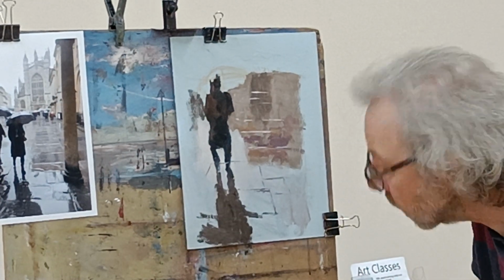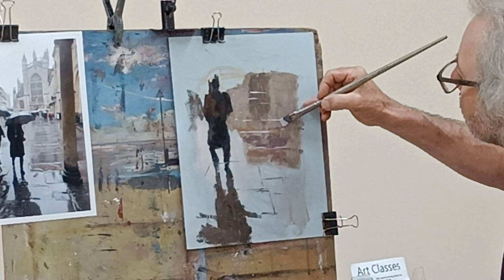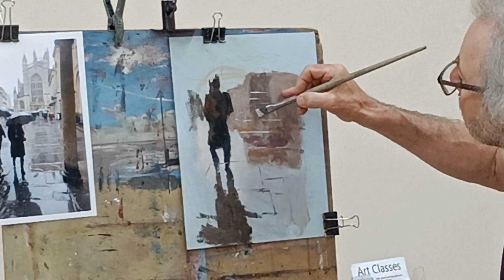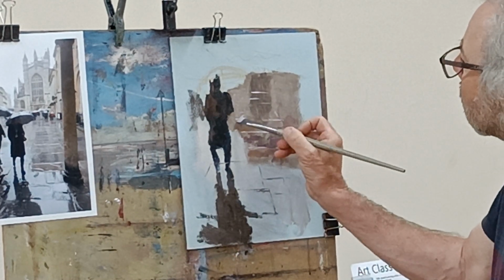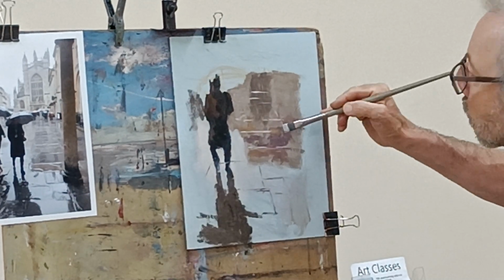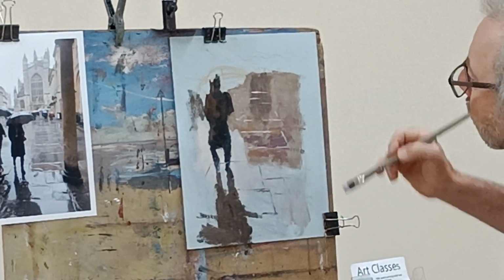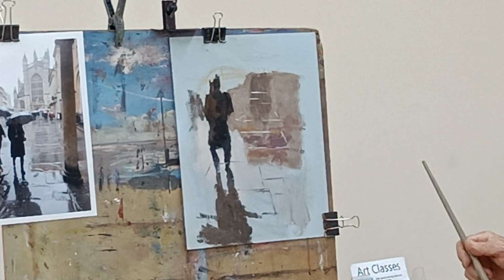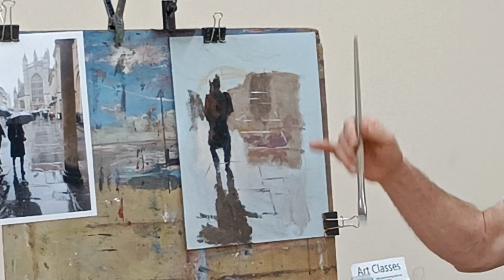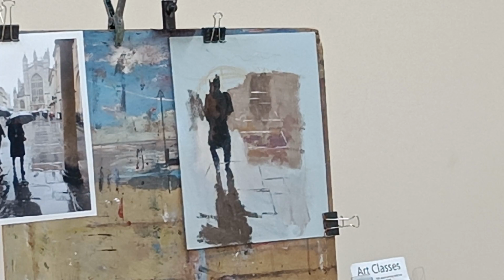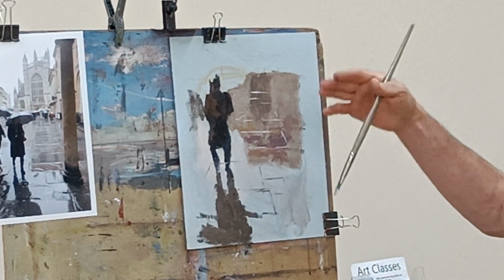And I think it then perhaps have a few, just going back into place. I think it starts to give an impression of wet pavement. It's that sort of process.